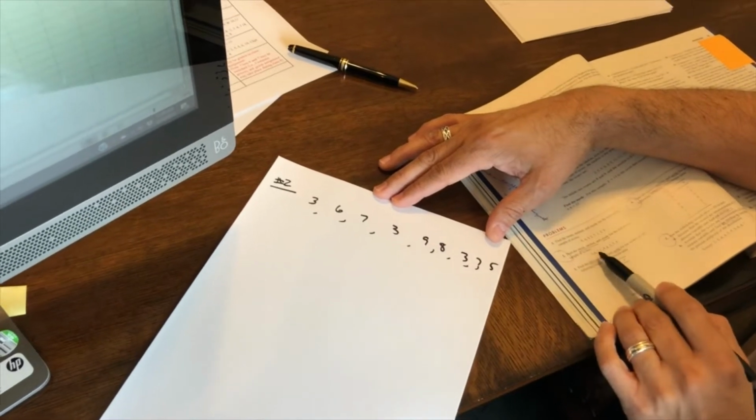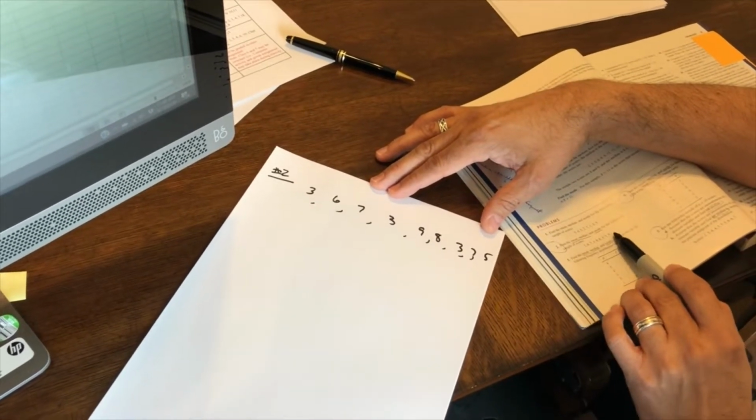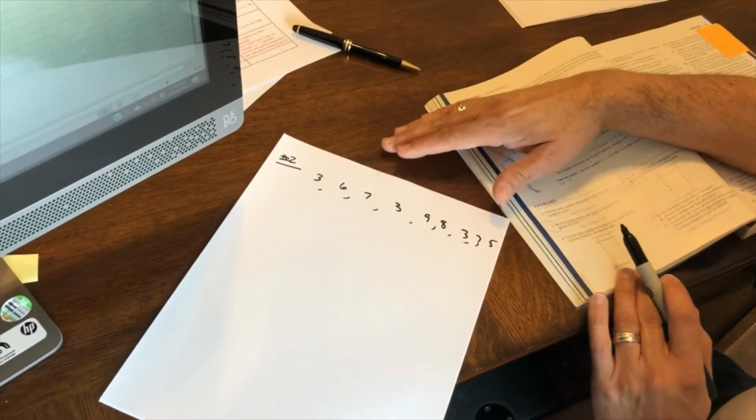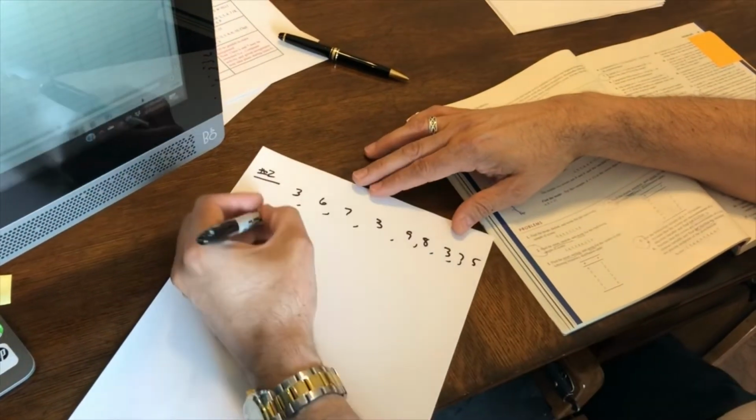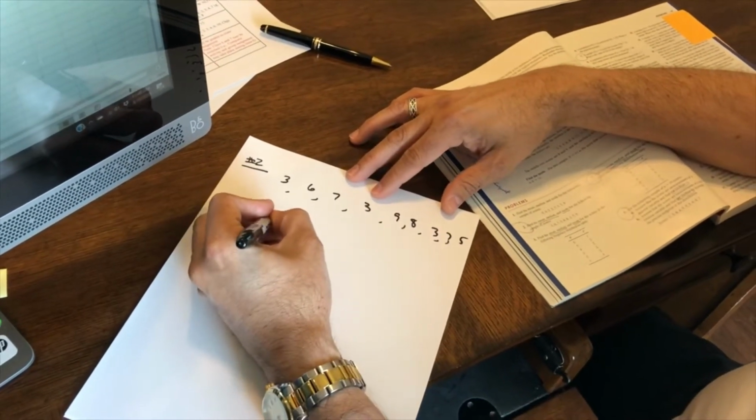So how many are there? 1, 2, 3, 4, 5, 6, 7, 8, 9. It's an odd number, so we're going to have a number in the middle. So let's order them.